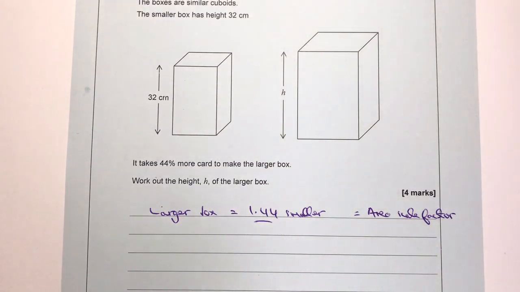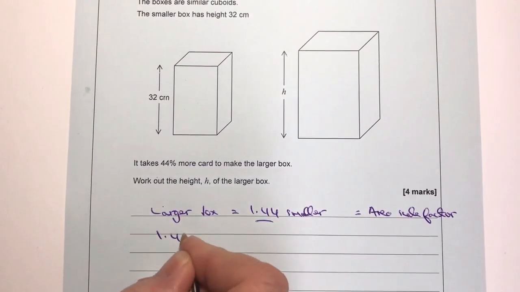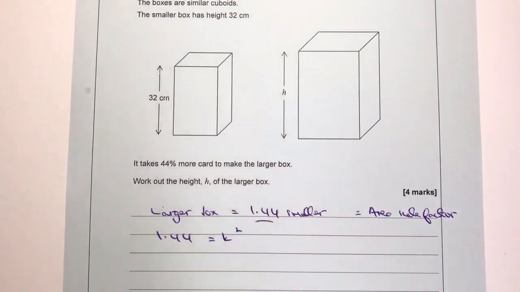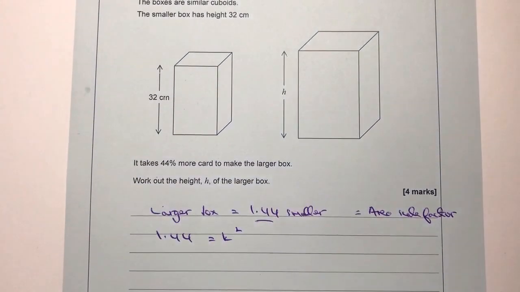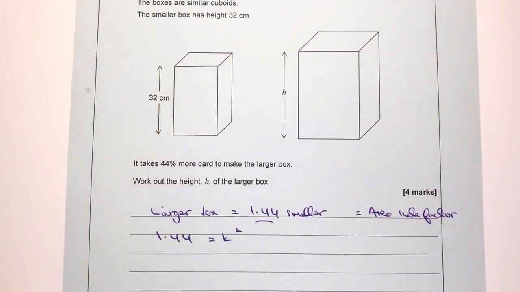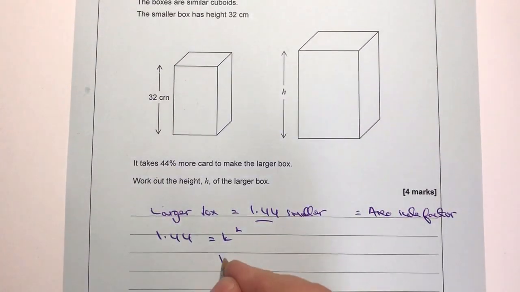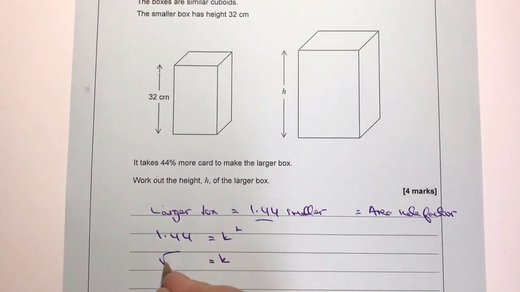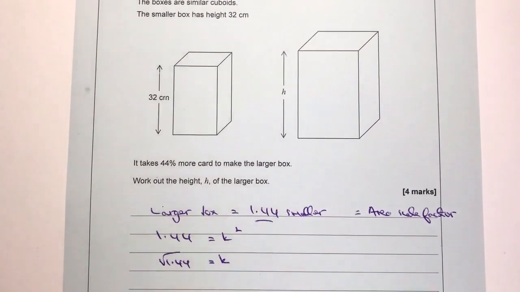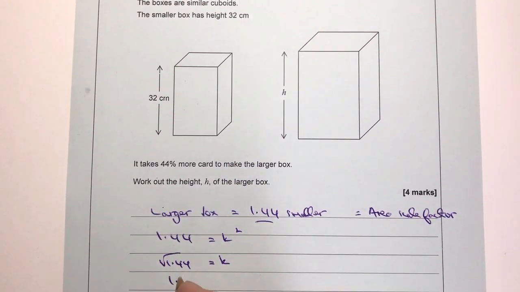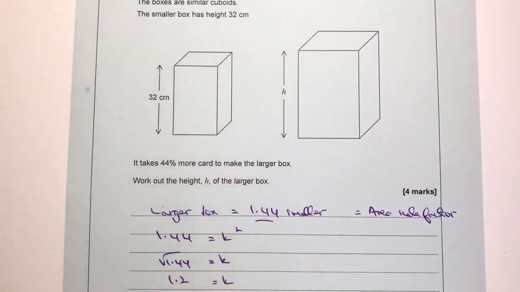So in other words, we can say that 1.44 equals k squared. Remember the scale factor is k, but an area scale factor is k squared. So to work out the linear scale factor, it's the root of 1.44, which is 1.2 equals k.